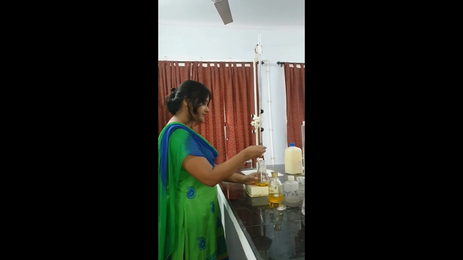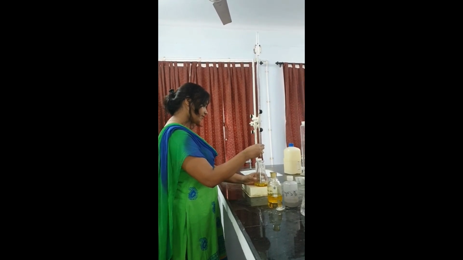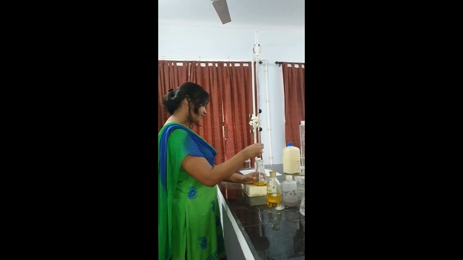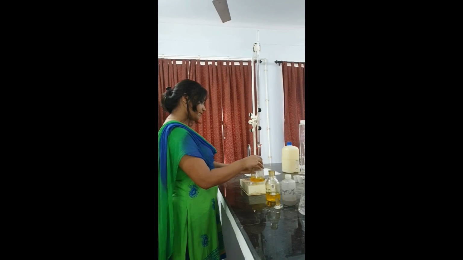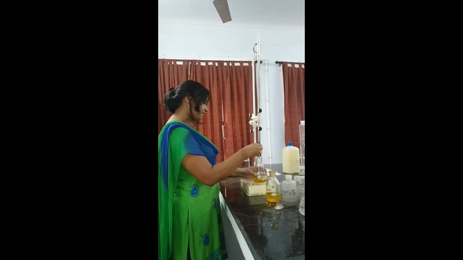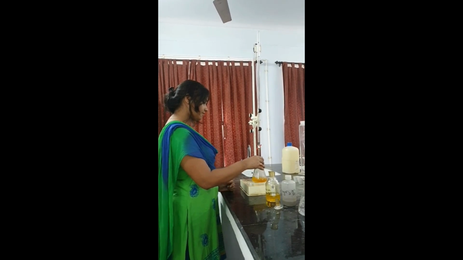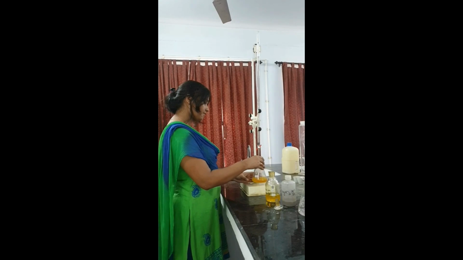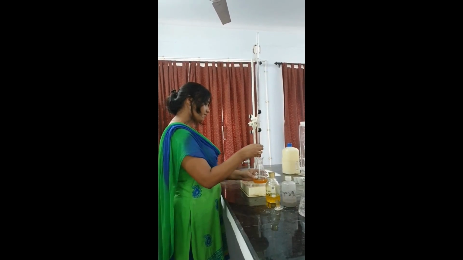As soon as brick red color develops, we will give a few mild rotations to the sample. As soon as brick red color develops, we will stop the titration and note down the final volume in the burette. Now see, the color is fading and changing. It will develop into brick red color gradually. The process is going on. So see, brick red color, more or less, has been achieved.